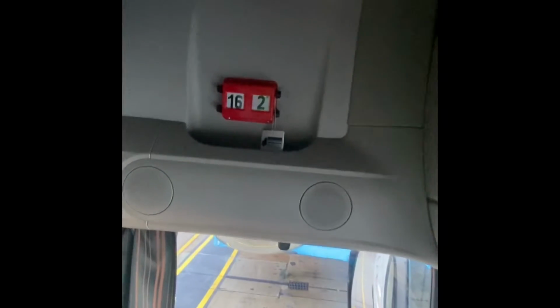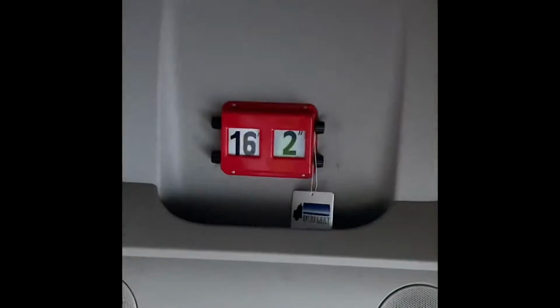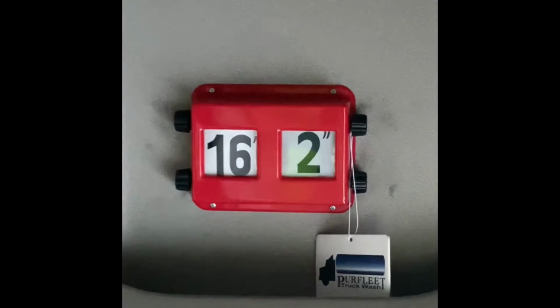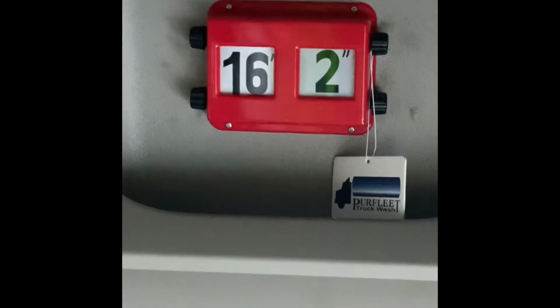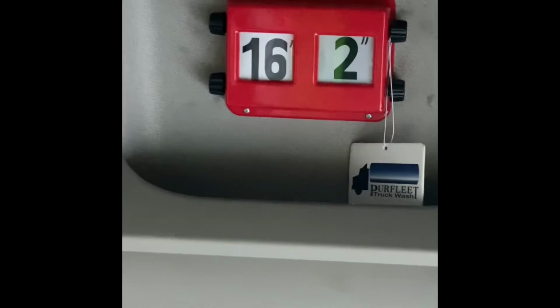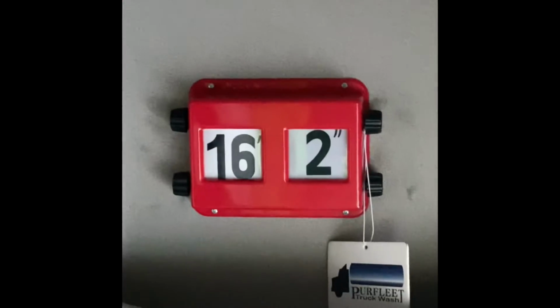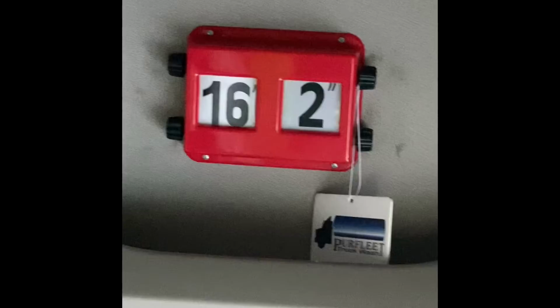Okay, that is not so important in this video. What is important is, by law, you can see this height indicator here set at 16.2. Why? Because whoever was driving this unit, I believe, was driving a double deck trailer, so they set the height at 16.2. If I take this unit and connect it to a single deck trailer, I have to change the height from 16.2 to 13.2.